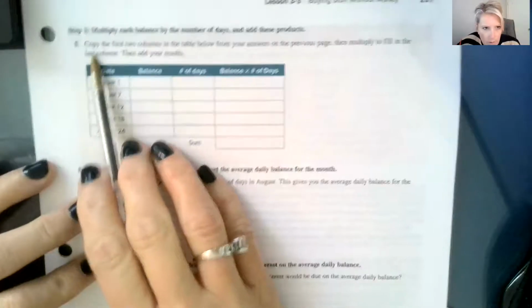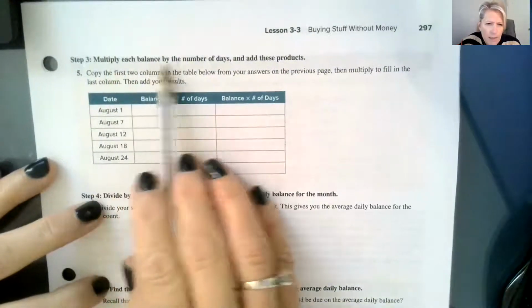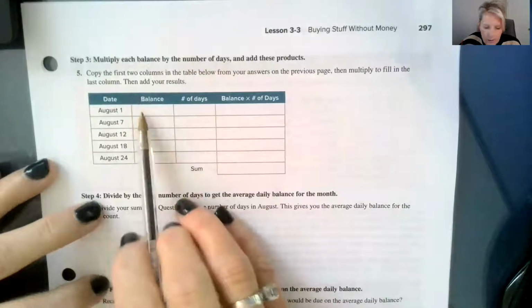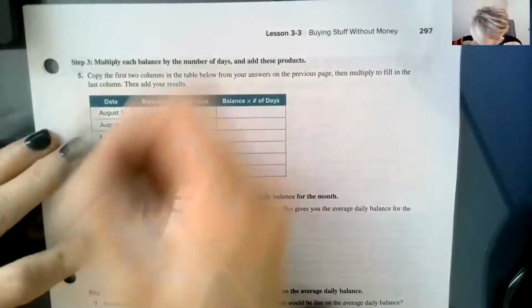Okay. So step 3 says, multiply each balance by the number of days and add these products. So we're going back to our balances. So copy the first 2 columns.